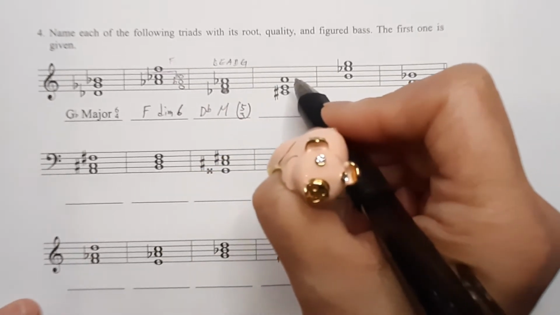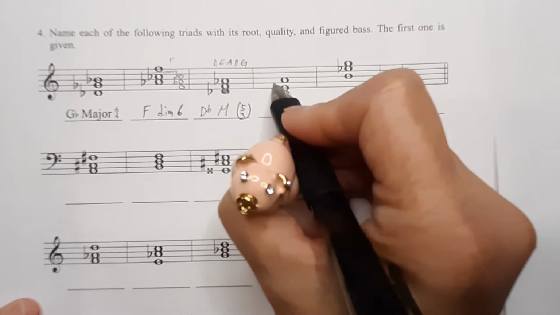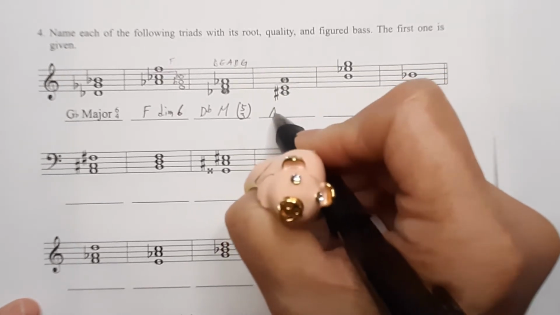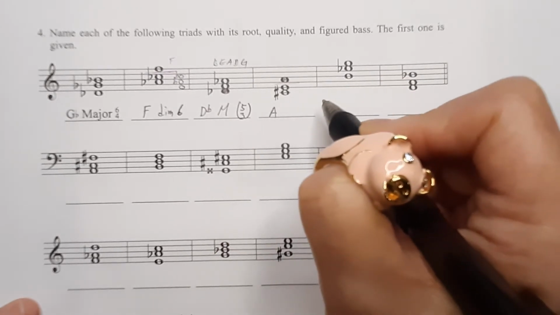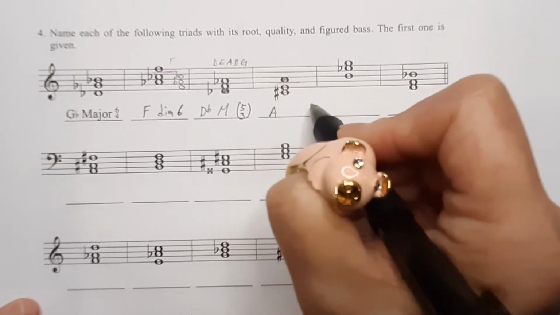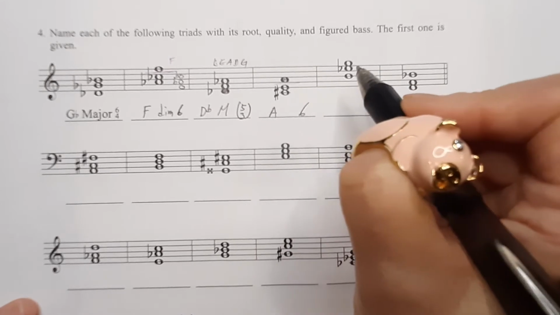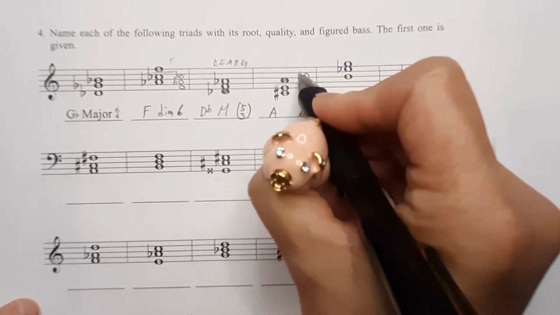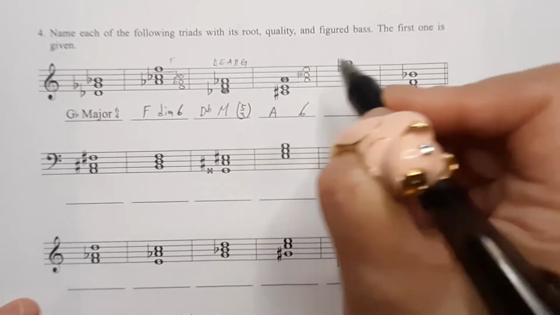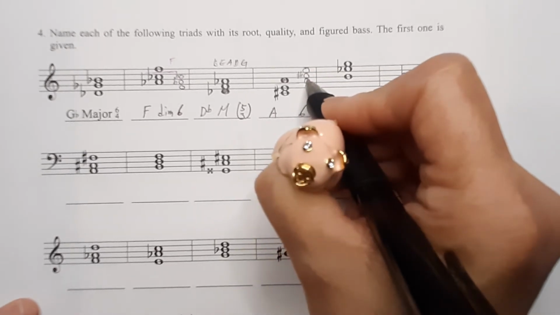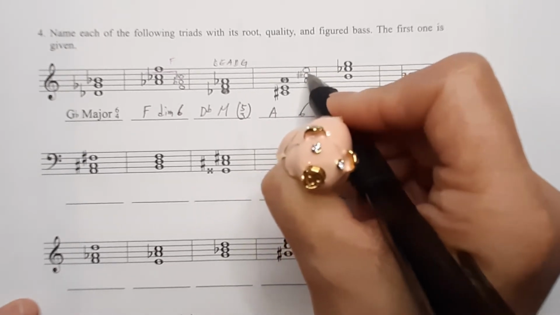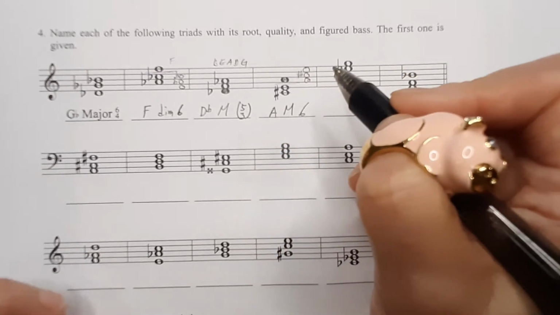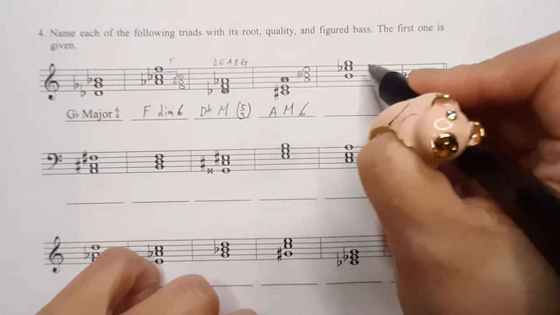Okay. Now, where is the root? There's a gap, and this is the root, okay, which is A something. But which inversion is that? Because there's a gap on the top, it's 6. It's a first inversion. When you put them in simplest form, it's going to be A, C sharp, and E. In the key of A major, we have F sharp, C sharp, and G sharp, right? So this is major again. A major 6.